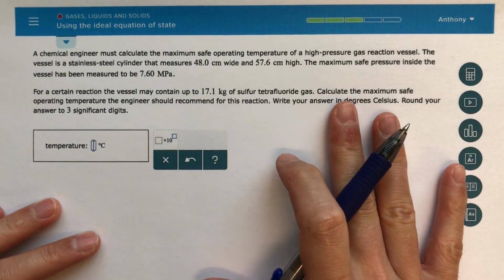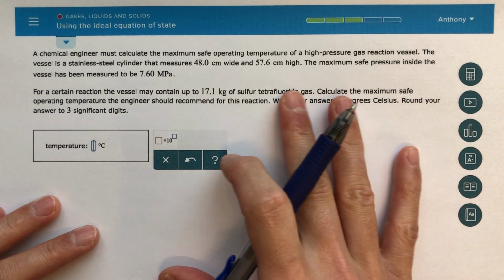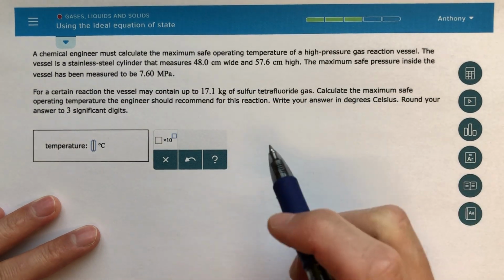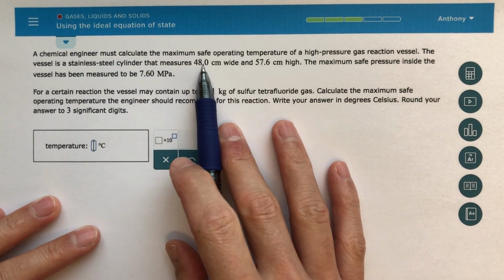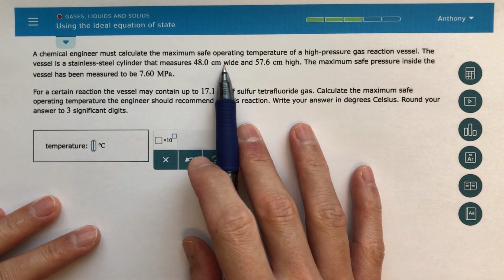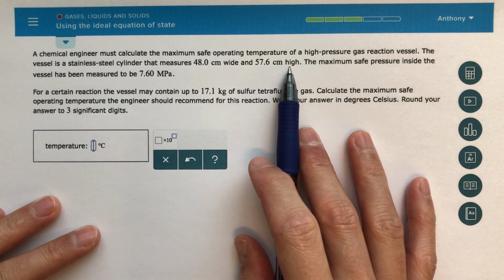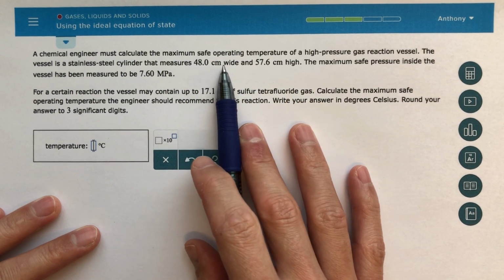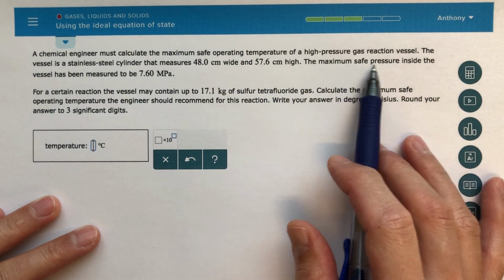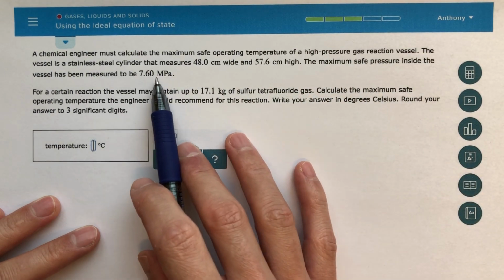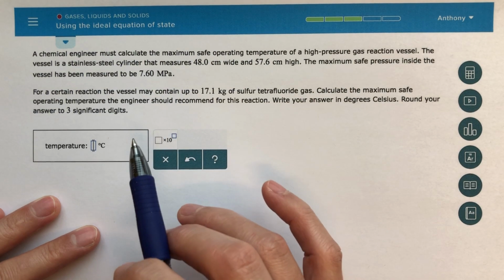So in this problem, we're told, this is more like a real world situation. We have a stainless steel cylinder. We've got the width and the height of that cylinder. So from this, we could calculate the radius. We're going to need that for the volume. And it tells us the maximum safe pressure inside the vessel has been measured to be 7.6 megapascals.